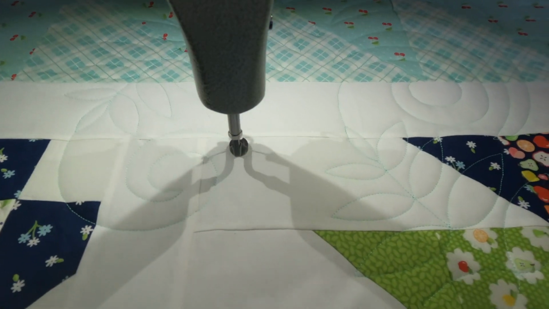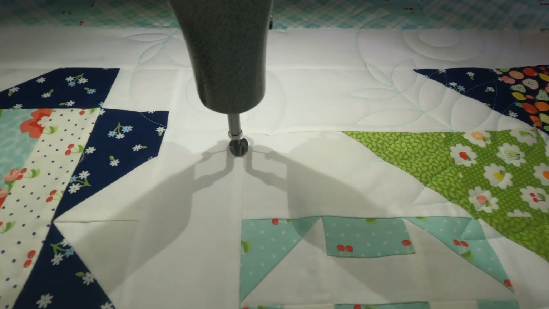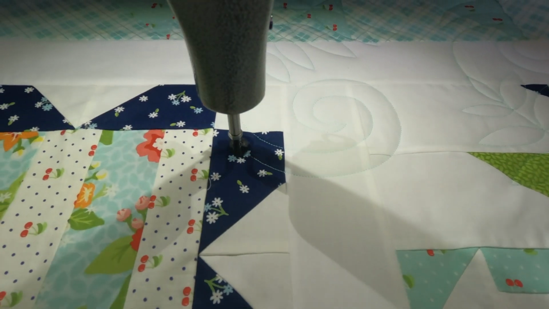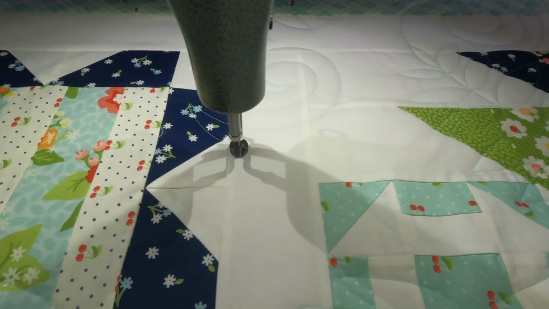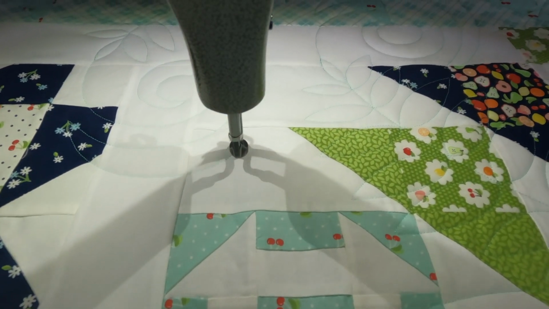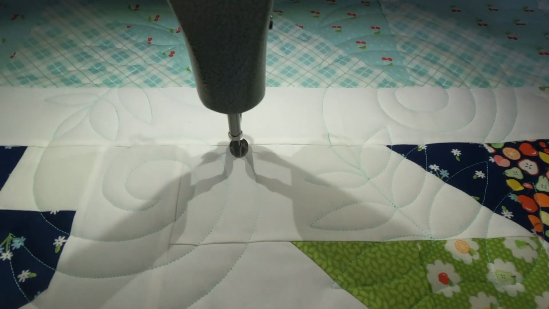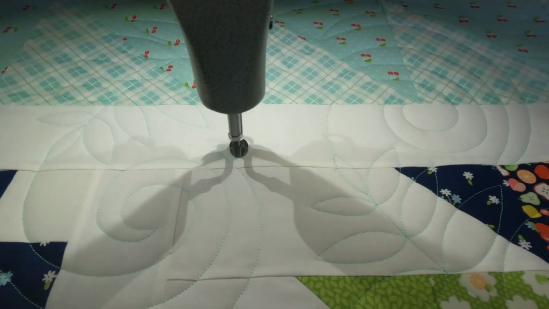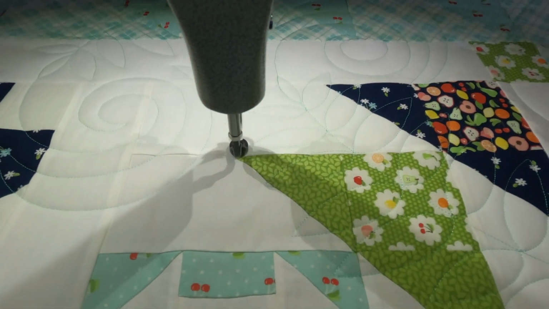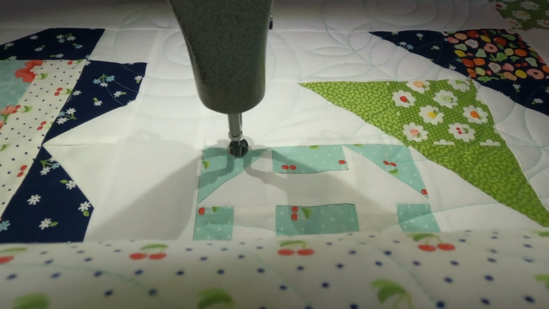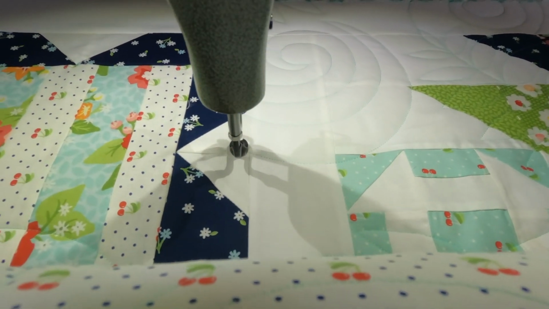So pretty. Be sure to watch next week where we have the winner that was offered whether you wanted a panel or I can quilt your quilt. Well, she took the quilting of her quilt, and that'll be coming up next week. So be sure to watch that one. It is a beautiful project. I'm so happy to get it quilted for her.